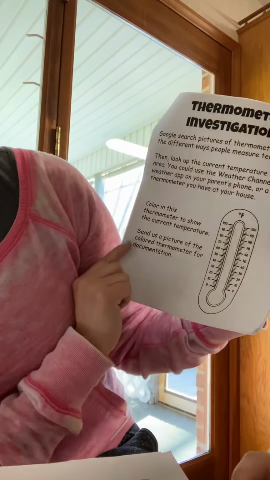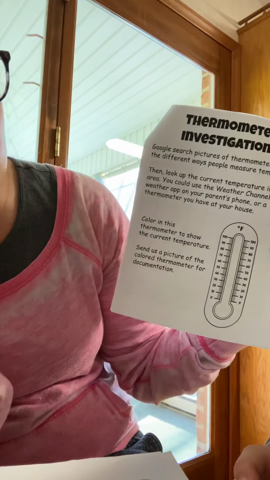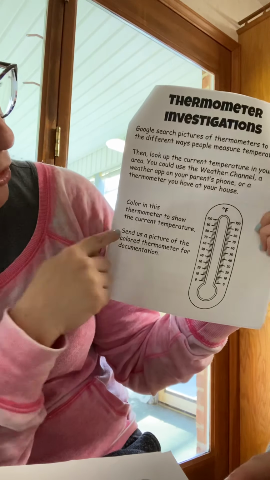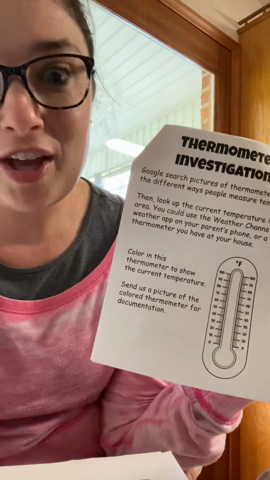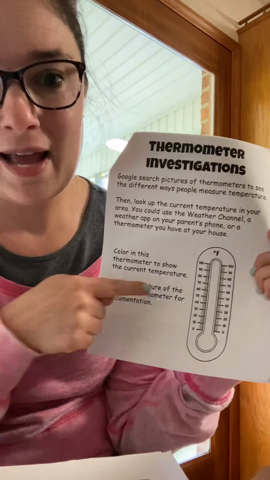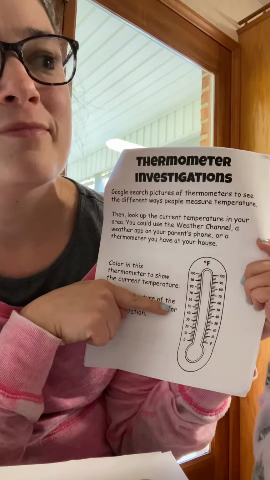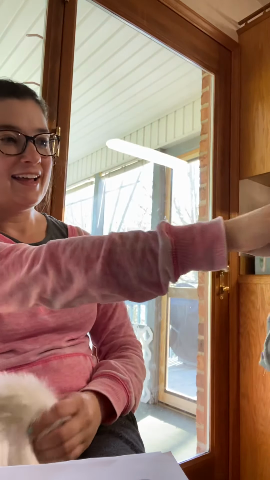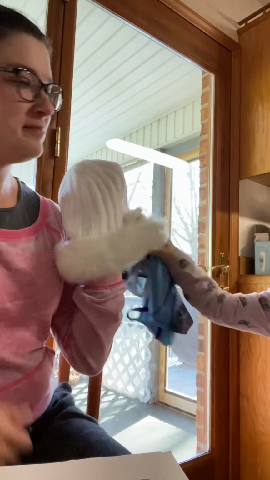So we encourage you to fill this out, color it. You can Google pictures of different thermometers. You can look at today's current temperature and fill that in. And the cool thing about spring is it can be warm one day, like a high number, and then cooler with a low number the next day. So that will help you decide if it's going to be a swimming day or a hat day.